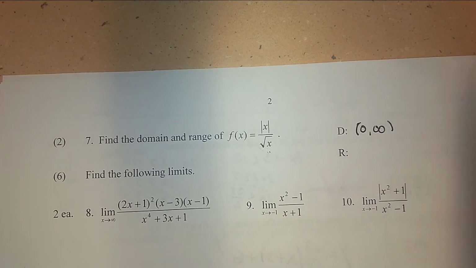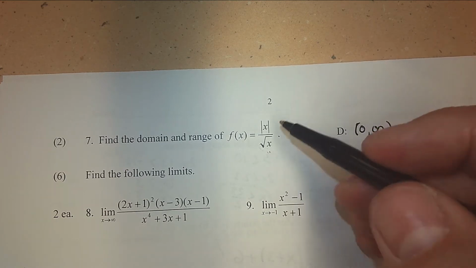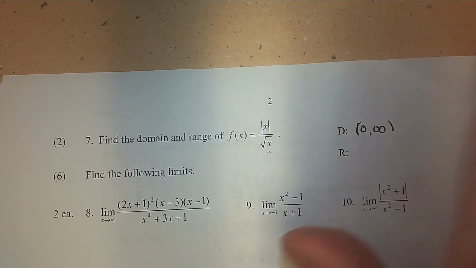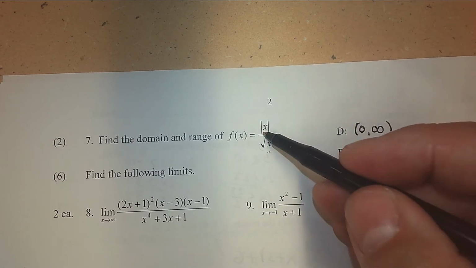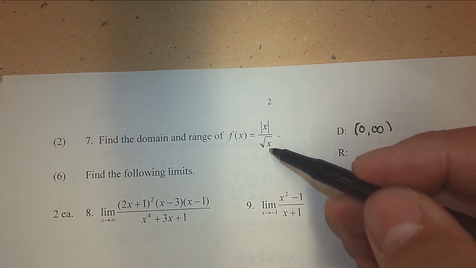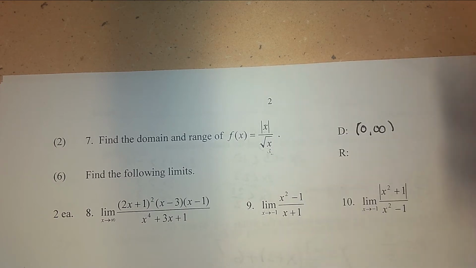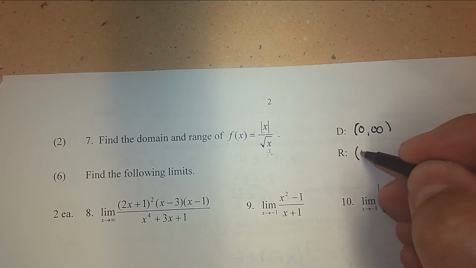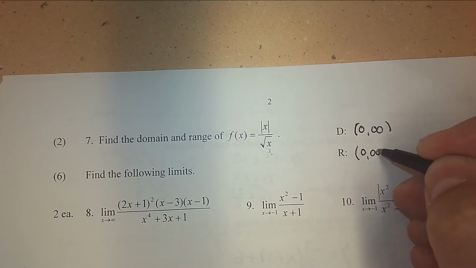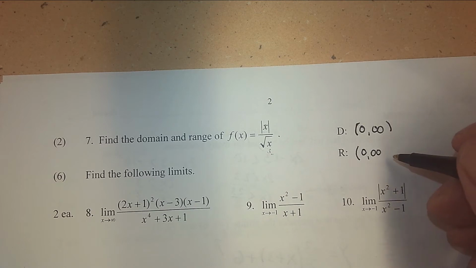How about the range? Is there any way to get a 0 for an answer? No. Is there any way to get a negative answer out of this? The square root of a positive number is going to stay positive, and the absolute value of any number is going to stay positive. So again, any positive number would be the range, but 0 is not included.